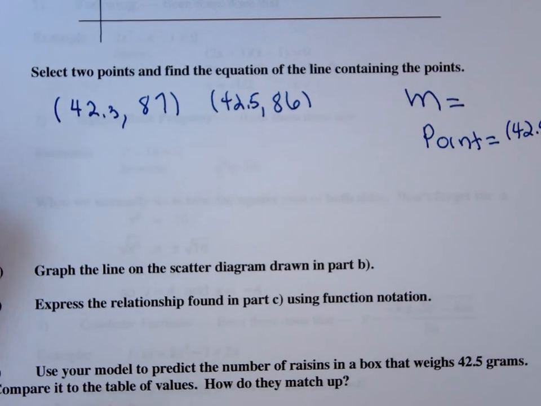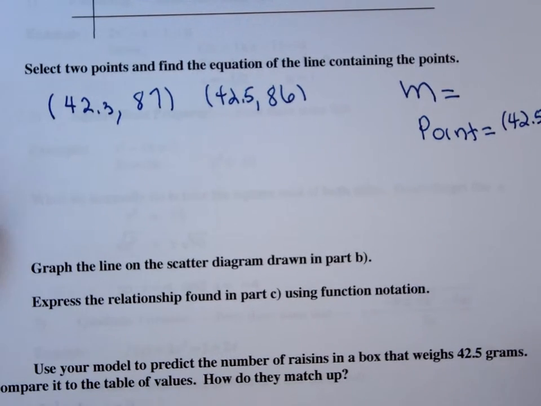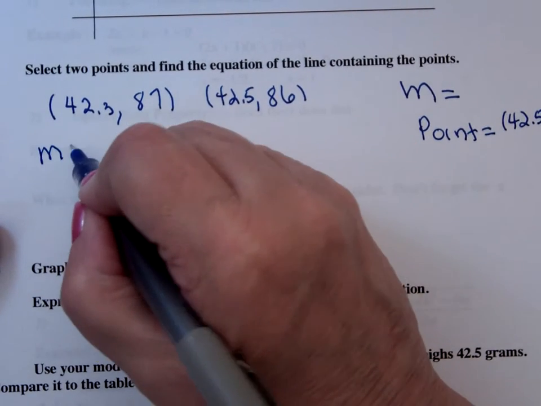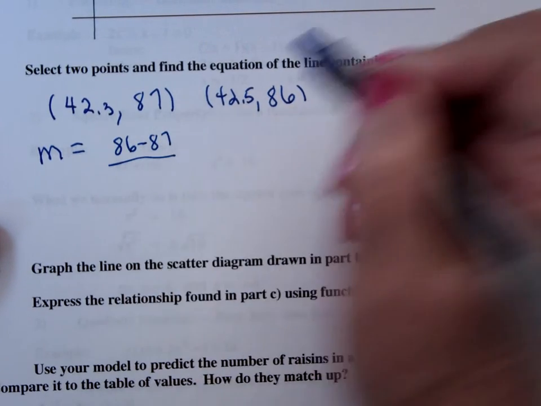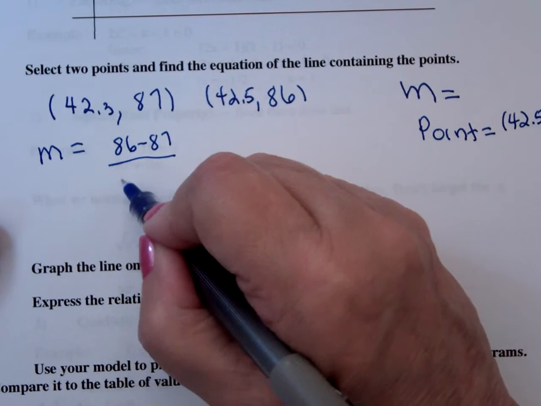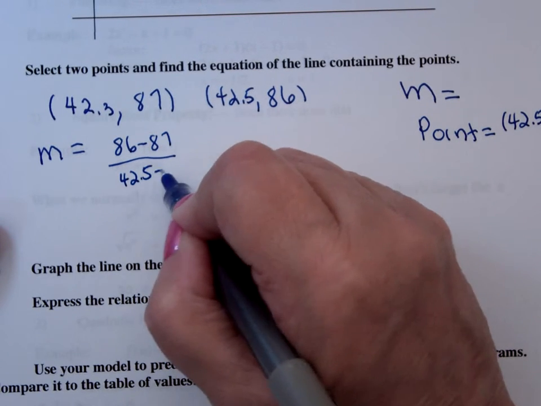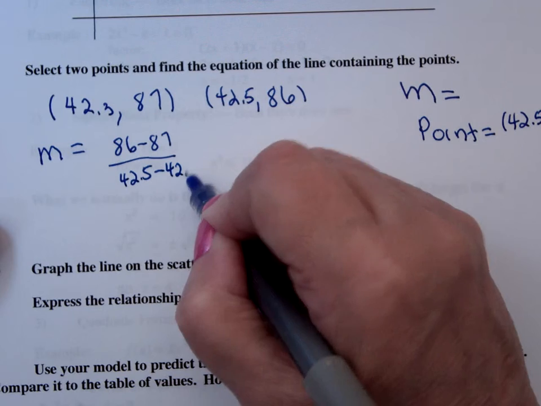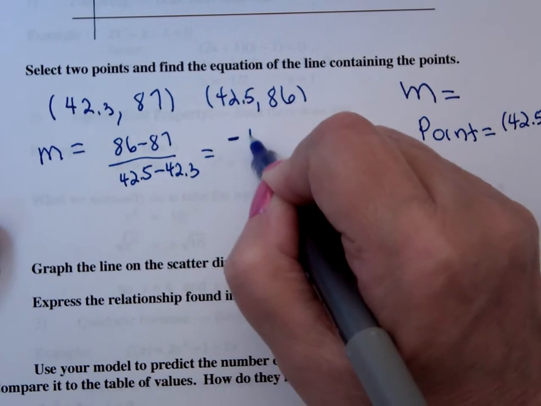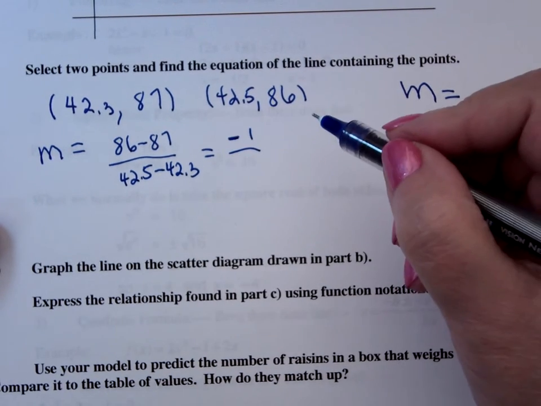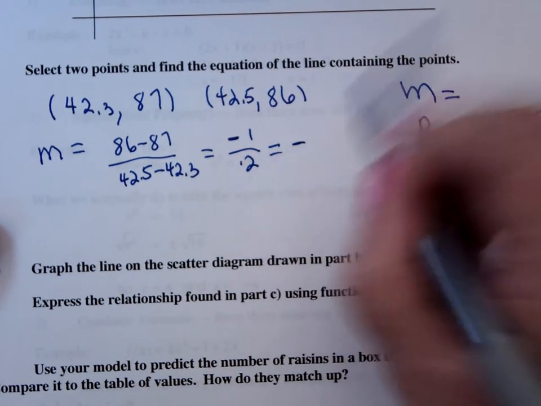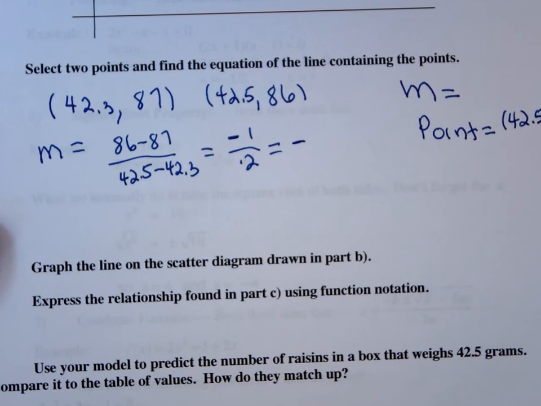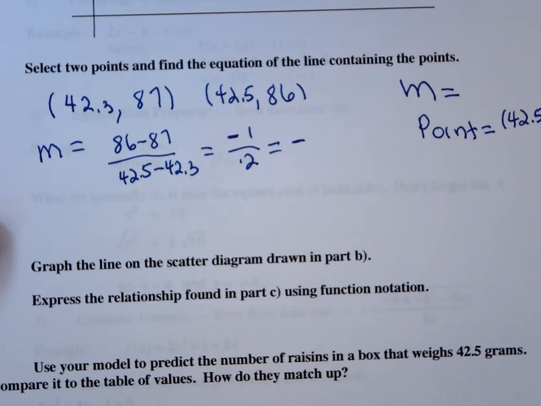Now I need to find the slope. And the slope is found using our old furry friend, the slope formula. Change in y, 86 minus 87, divided by change in x, 42.5 minus 42.3, which is a negative 1 over 0.2, which is a negative 1 divided by 0.2, gives me a negative 5.